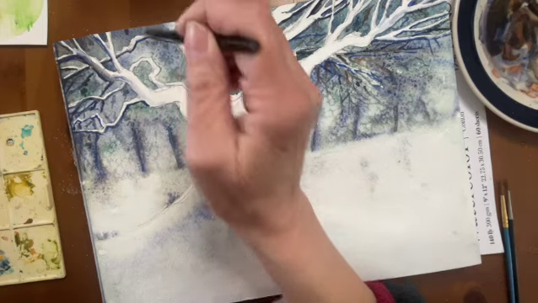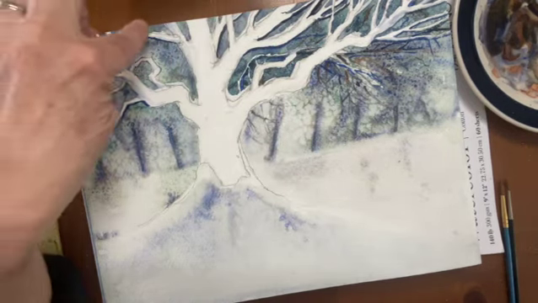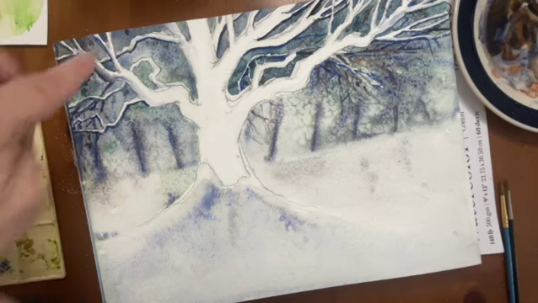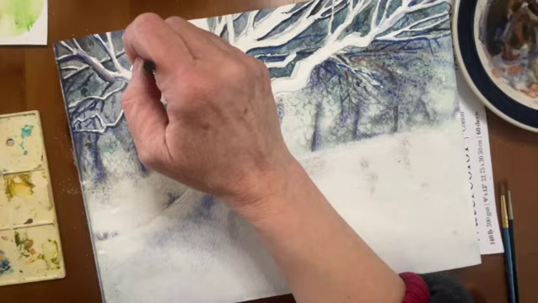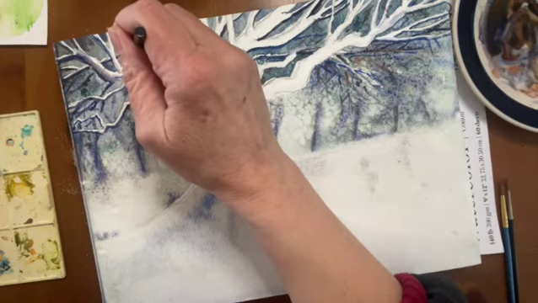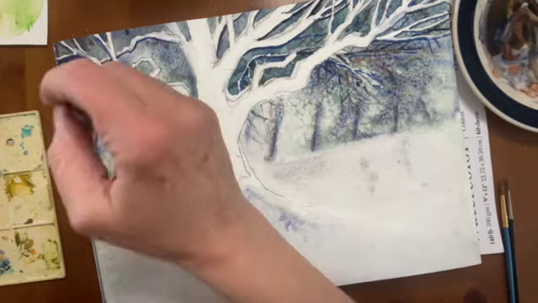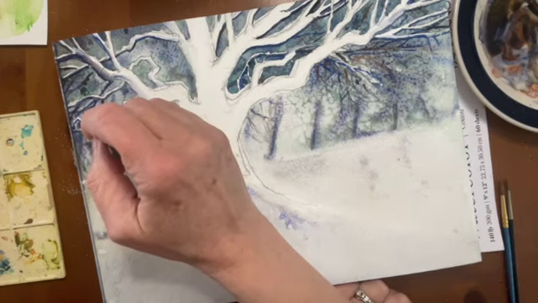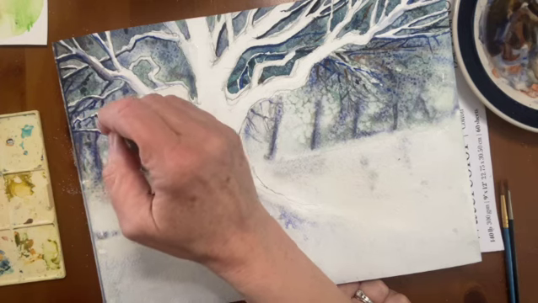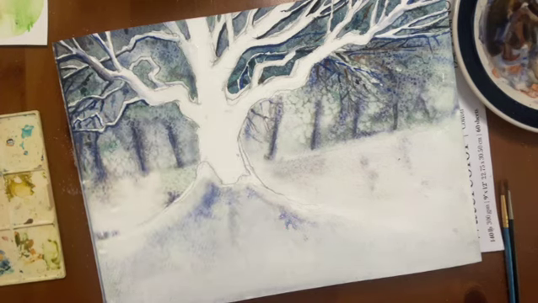If this had a chance to completely dry, I would come in here and do a little more erasing of some of the pencil lines. There. Like I said, not too much white. I want to make sure those branches look, keeping it as simple as possible, but yet that they still have form, that you're building form in the branches. Okay.